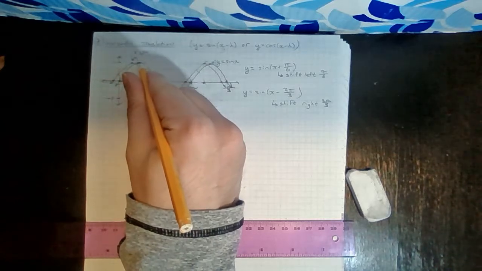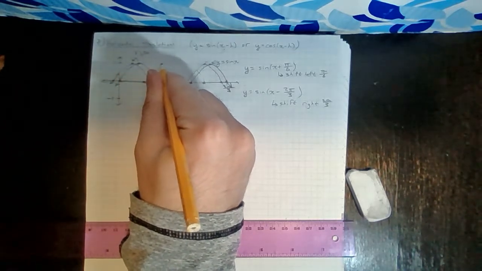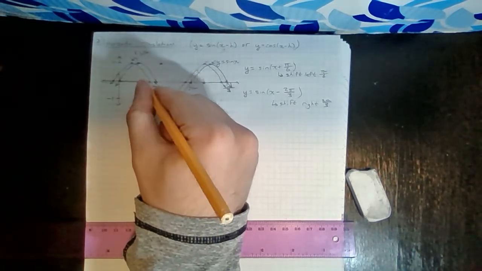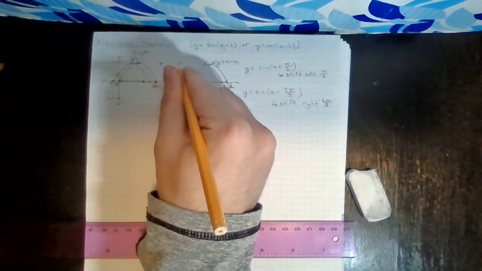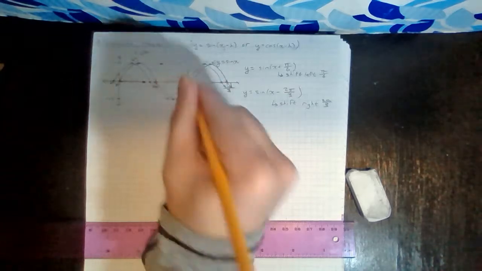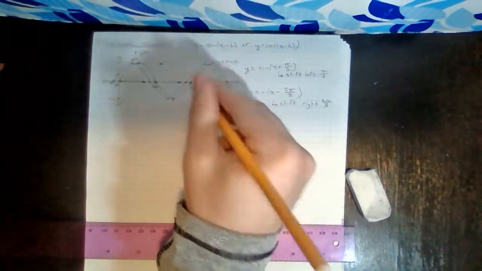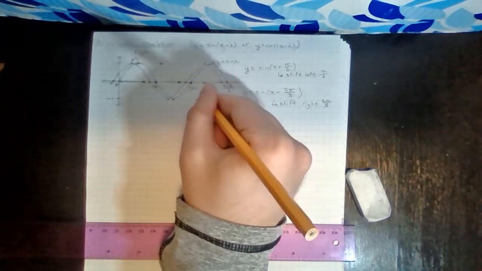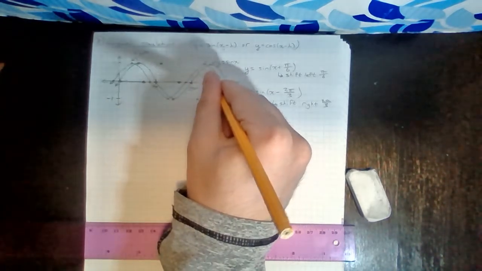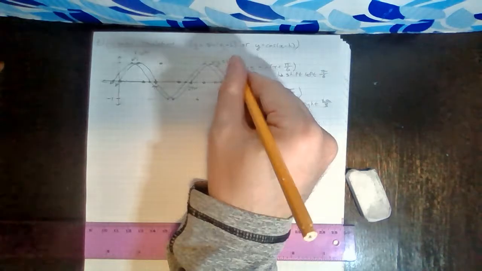We go over, again, 2 pi over 3, we end up here. Again, we're moving over pi over 2 to get to our maximum. We're going to move over pi over 2 to get back to our axis, pi over 2 to get to our minimum, pi over 2 to get back to our axis of symmetry, and one last time we're going to end up here.